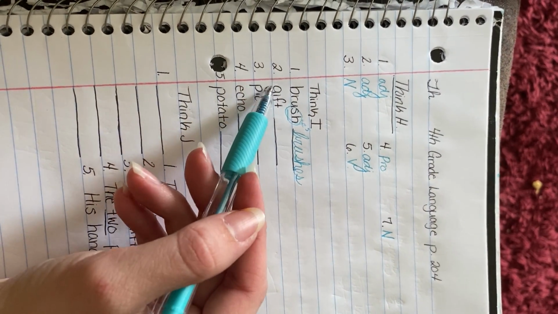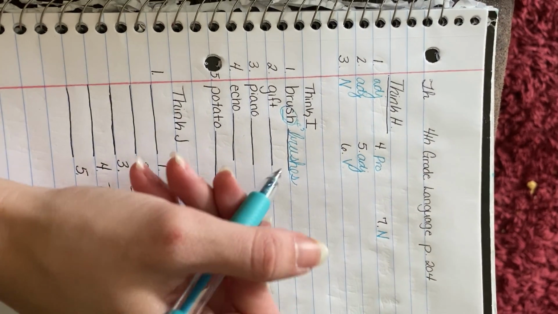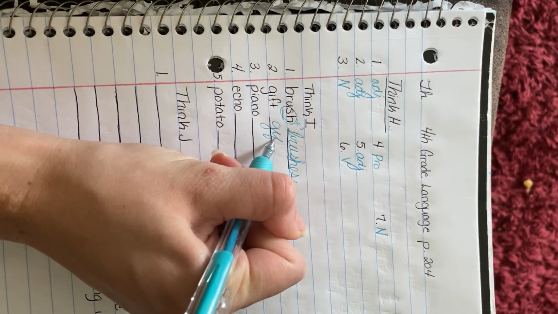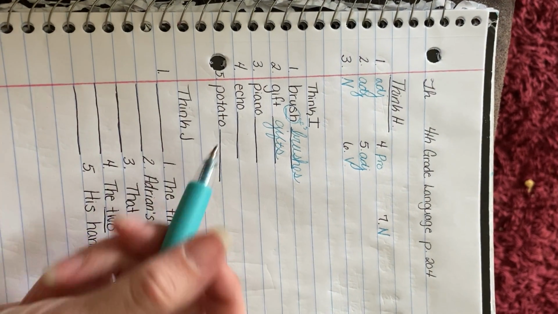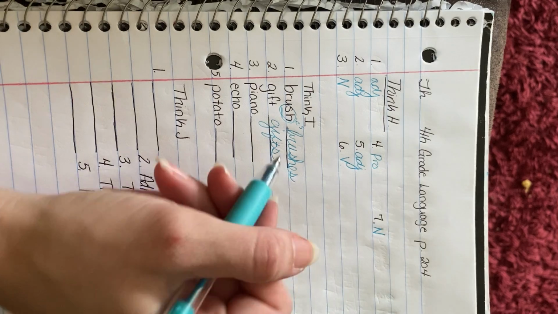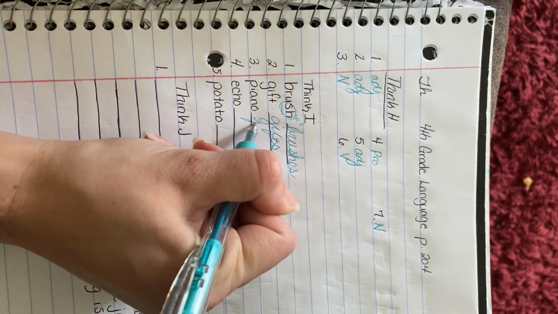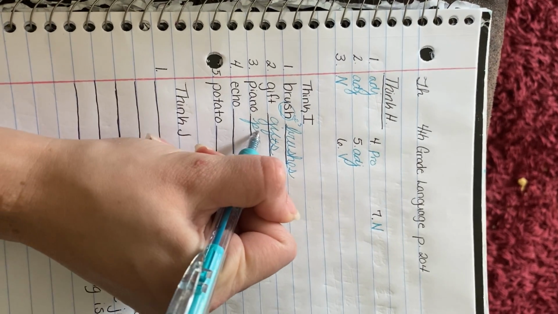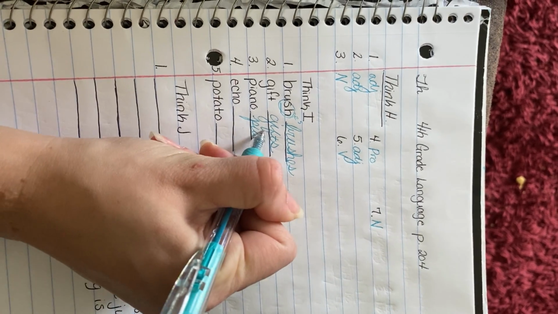Number 2. What would you change gift to make it more than one? Gifts. How would you spell that? G-I-F-T-S. You just add an S to that one. What about 3? Piano to pianos. Now this one's a tricky one because we have a rule where it says if there's an O you would put ES, but this one you just add an S for plural.